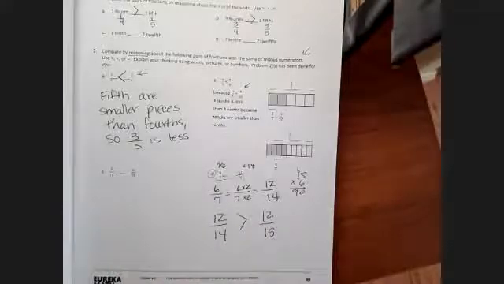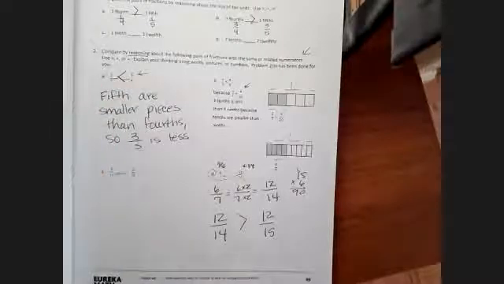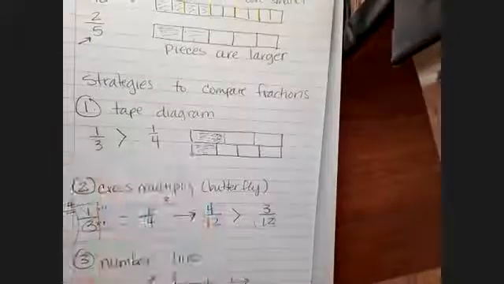So tomorrow we'll continue working on this lesson and solving using the same numerators. But if you are struggling, we could use some of the other strategies as well, like the tape diagram and cross multiplication.